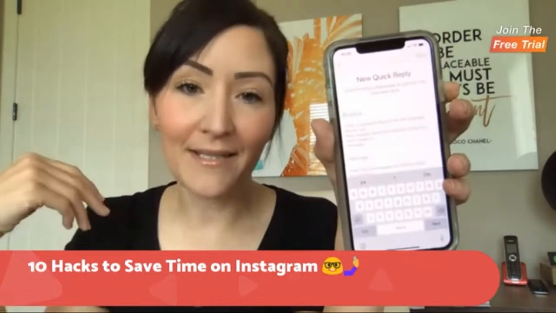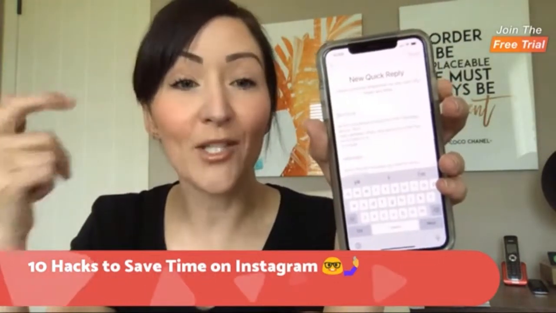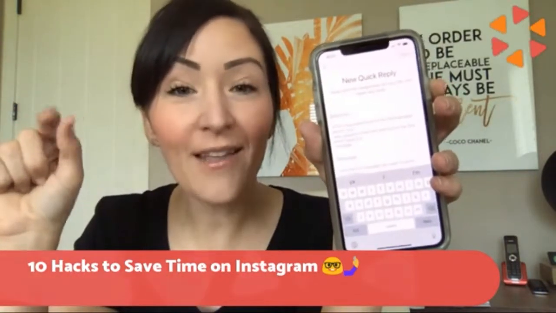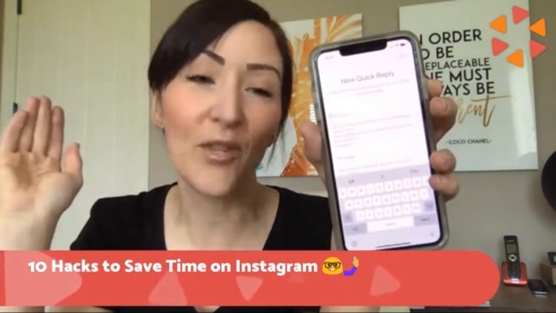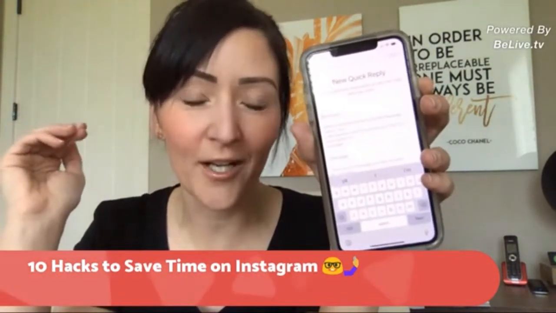Now, every time you get a DM asking you that question, you're just going to type in reservation, and it'll pop up a little blue icon, and you can tap it, and it pulls up the entire message, and you don't have to type the whole thing in or search for it in your notes.